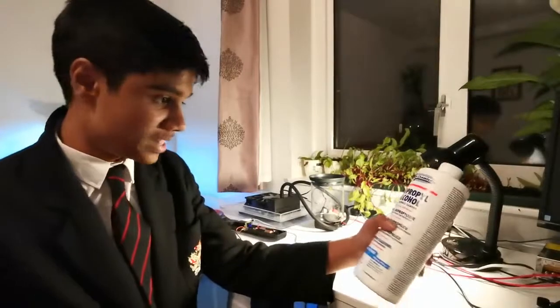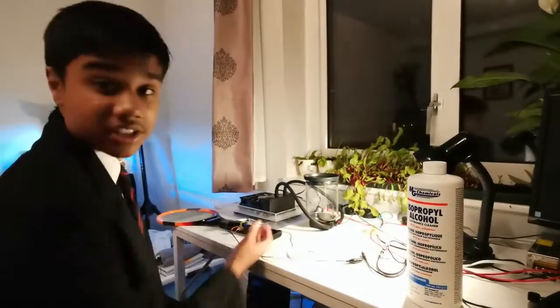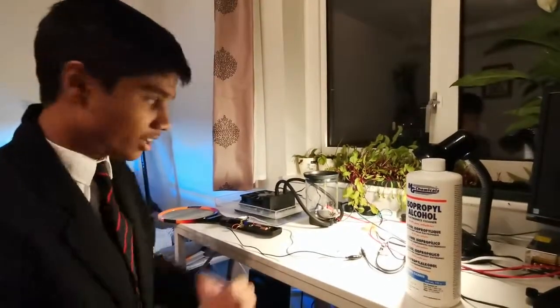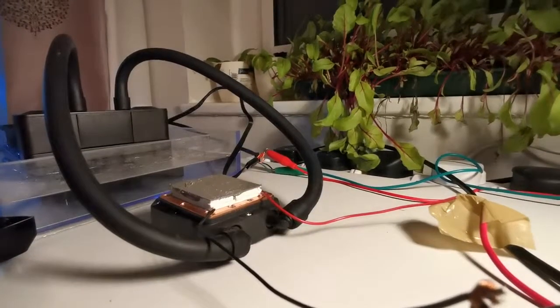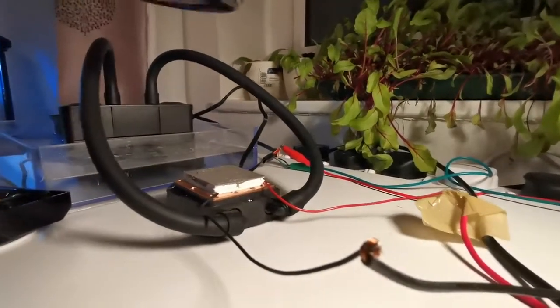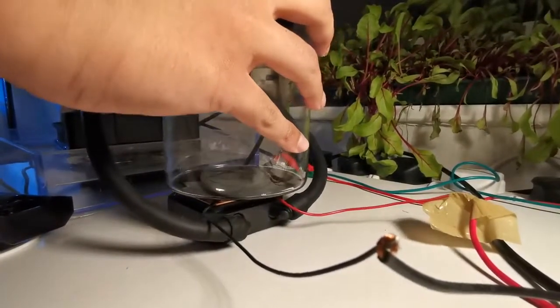In order to make a supersaturated solution, we have to establish a temperature gradient going down to at least minus 30 degrees Celsius. This is achieved by a Peltier cooler. Now, I place a glass jar on top of the thermally conductive paste, which I've spread on top of the Peltier.